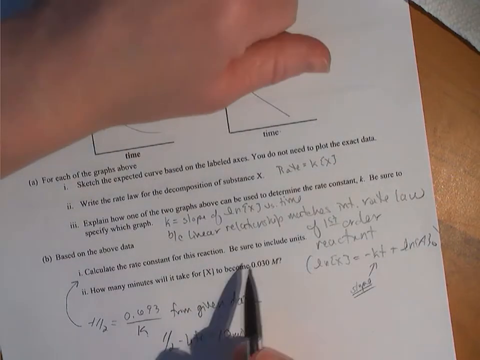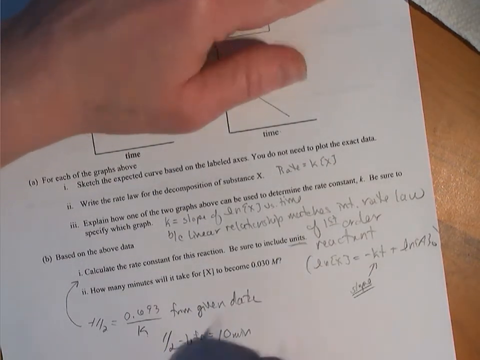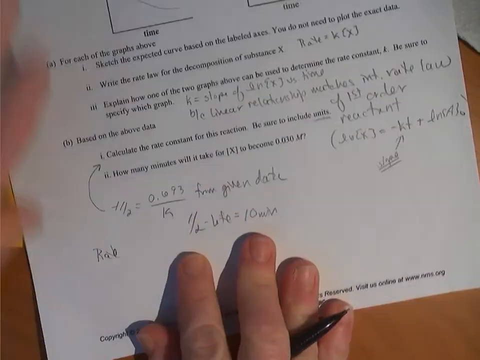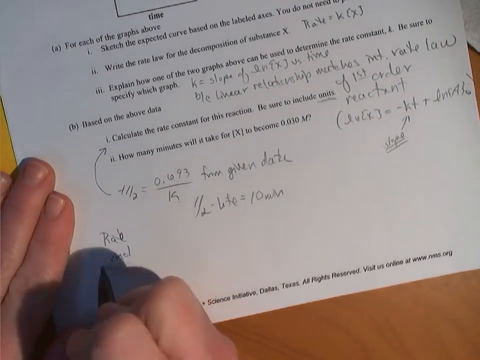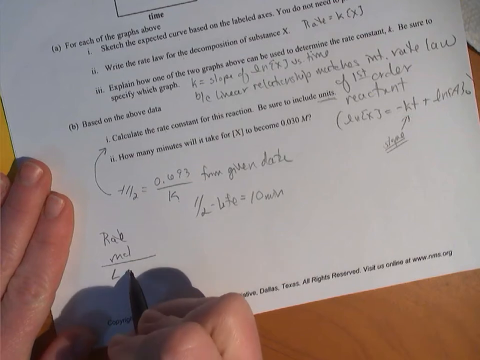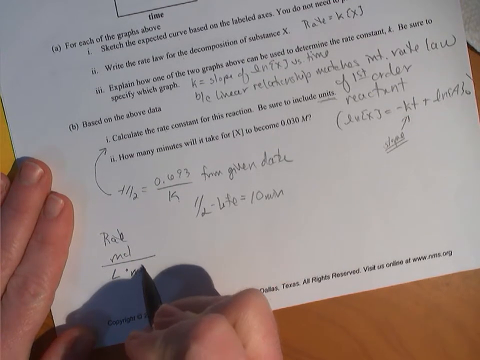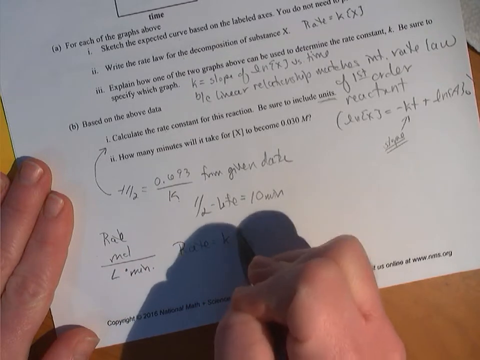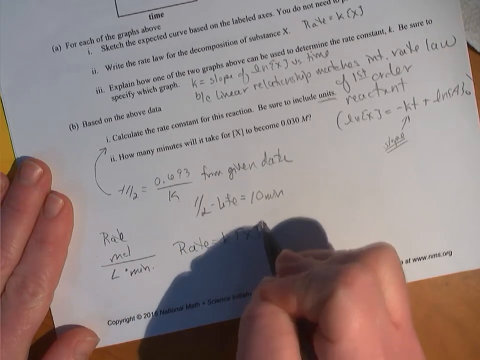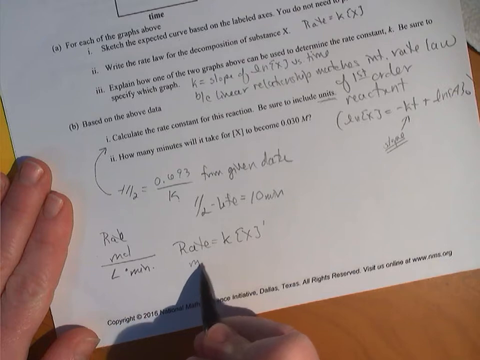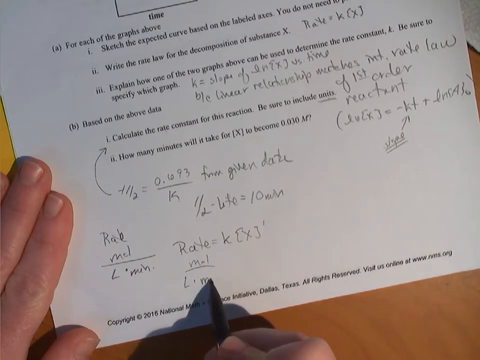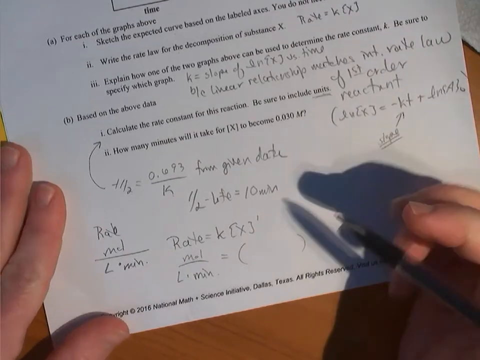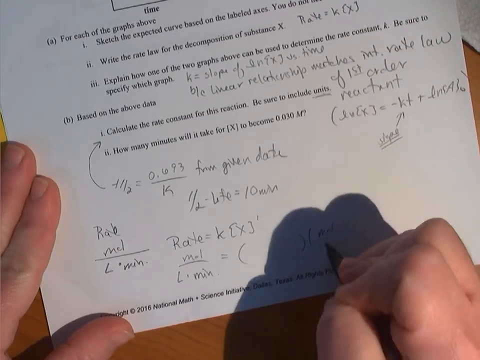Now, for units, remember, rate is going to have the units of mole per liter unit of time, and the unit of time here is a minute. So if your reactant is first order, to get these to be mole per liter minute, well, you know that x is mole per liter, and that's going to be to the first power.